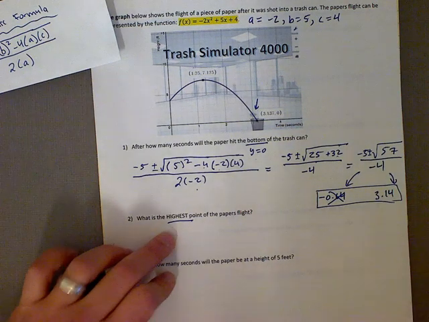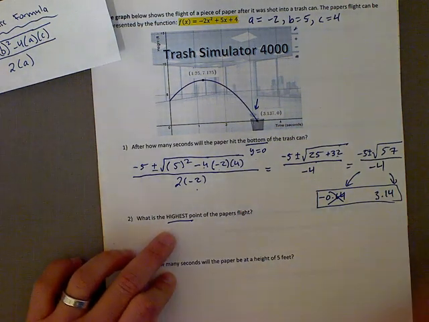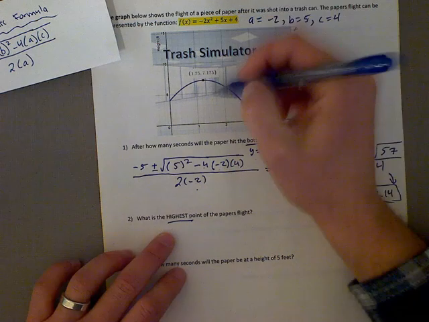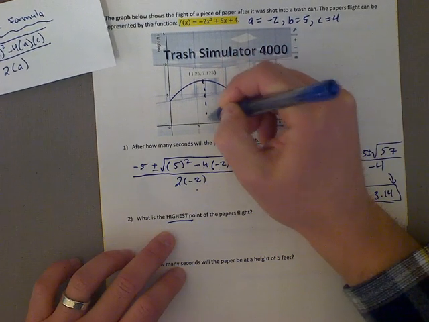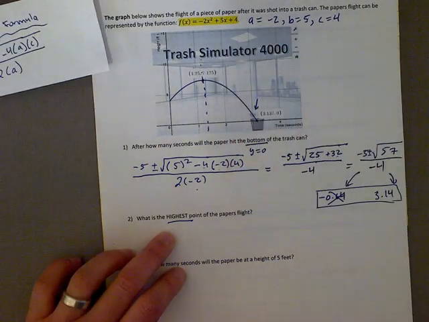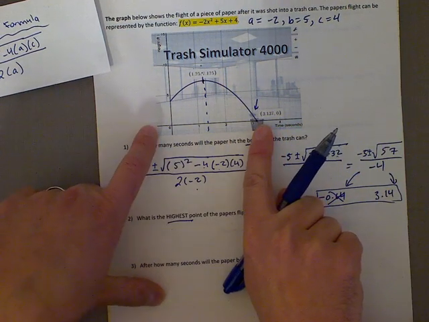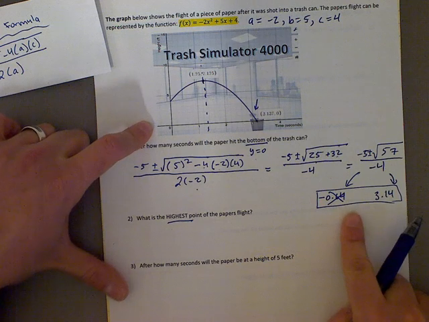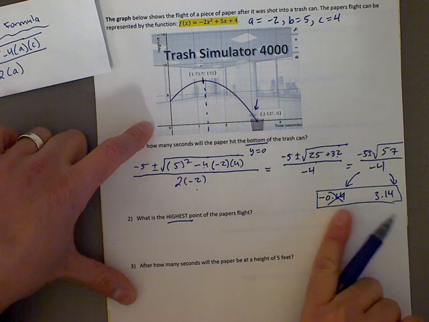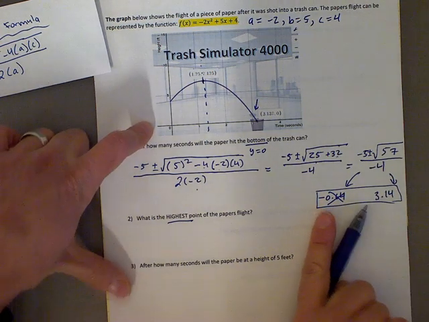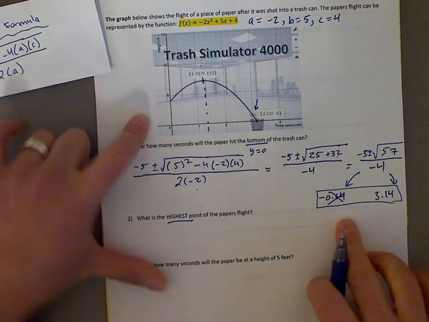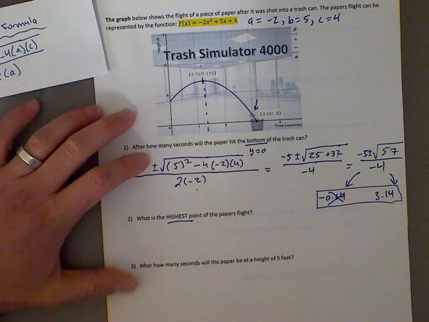One thing to remember is that the highest point is right in between the x-intercepts. And so, as we said in the previous step, even though negative 0.64 was invalid in terms of the answer, the highest point is going to be right in between those points.